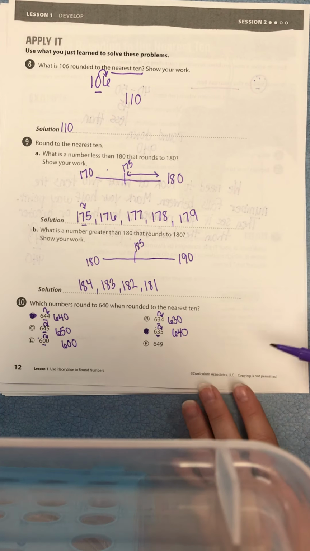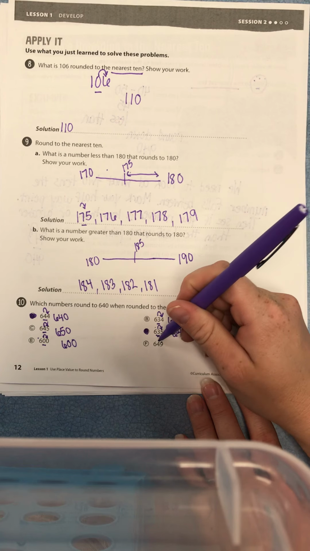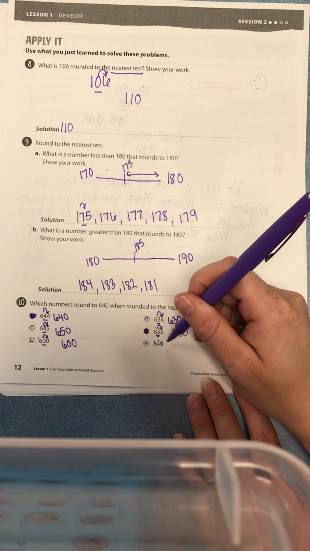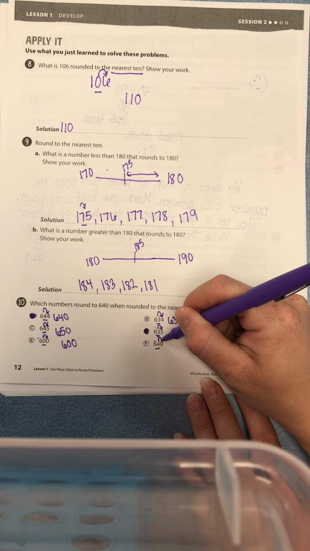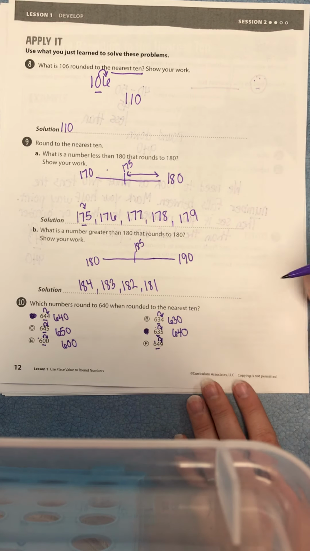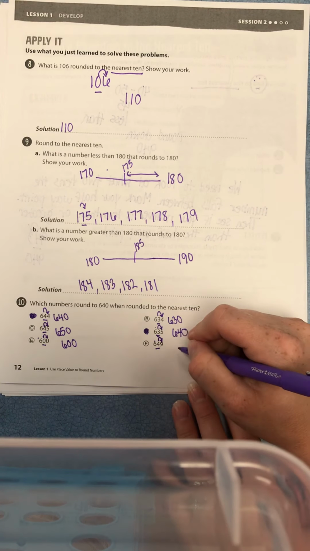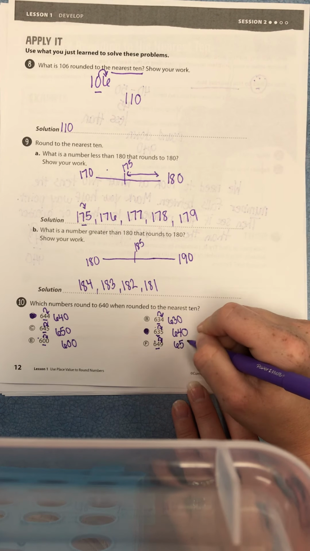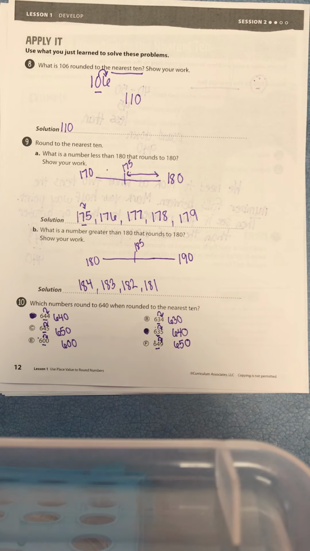Letter F, 649. Find our tens column. Ones, tens, hundreds. What was in the tens column? The 4. So we look next door to our ones column. We have a 9. Is it 5 or higher or less than 5? It's a 5 or higher. So our 4 becomes a 5 because we round up when it's 5 or higher, and everything behind it becomes a 0. So that rounds to 650.